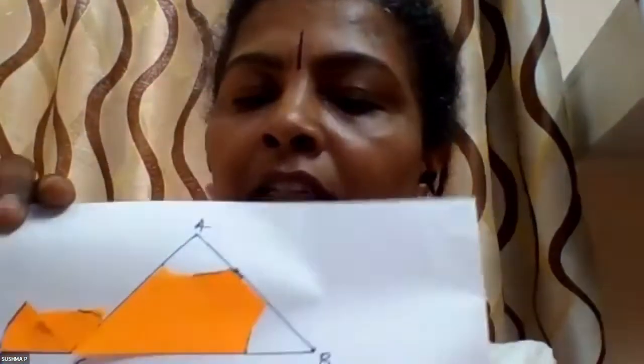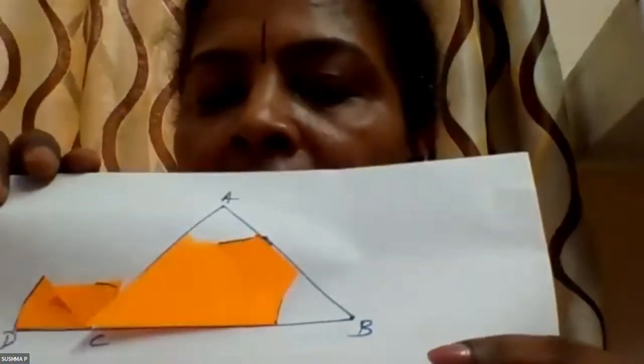The most important thing here is to make them understand the angles opposite to the exterior angle. That is the main purpose of doing this. So they will understand the property as well as know which are the angles opposite to the exterior angle.